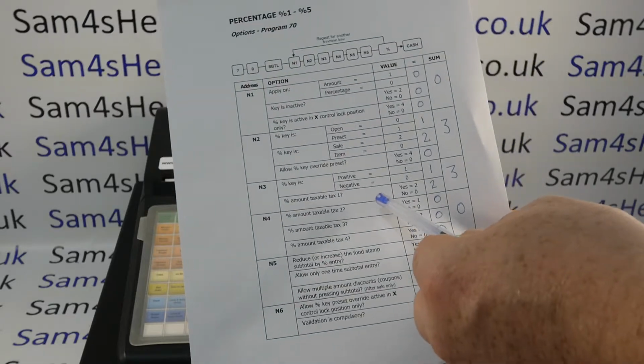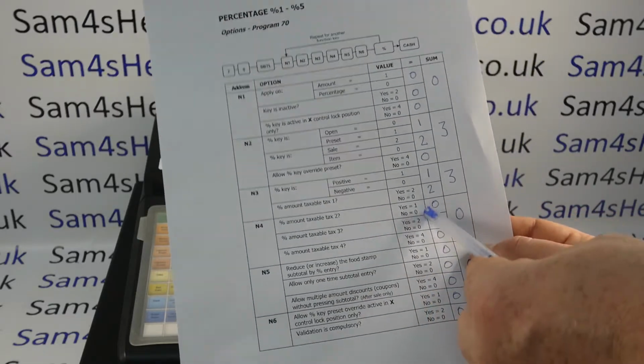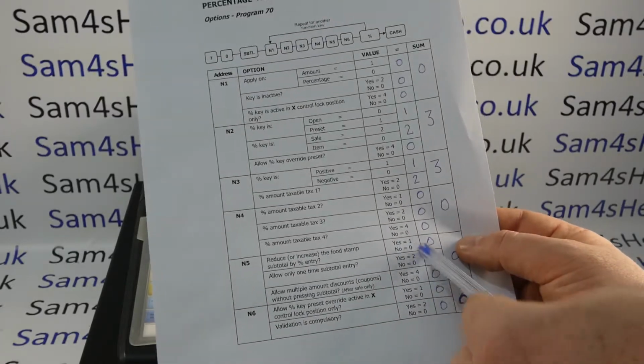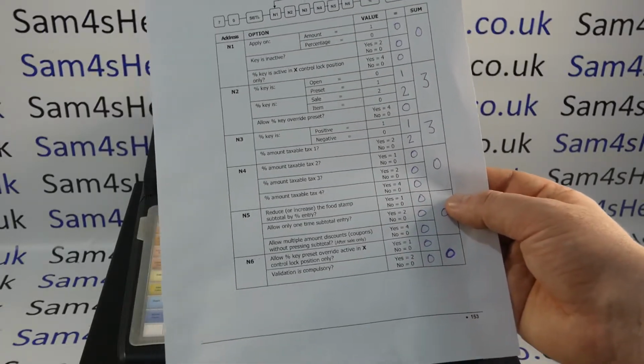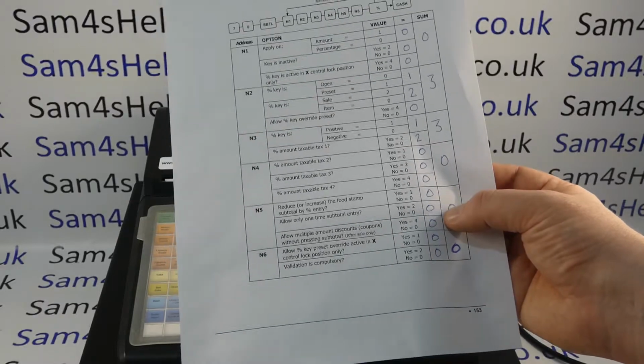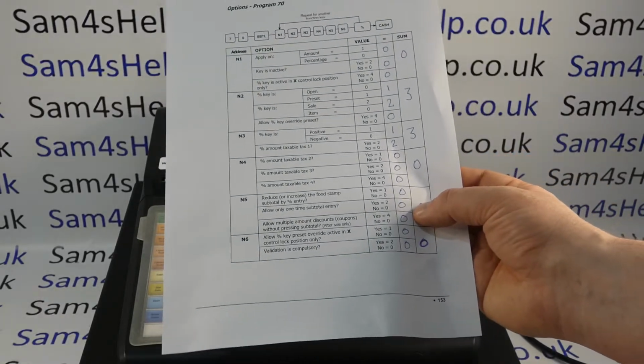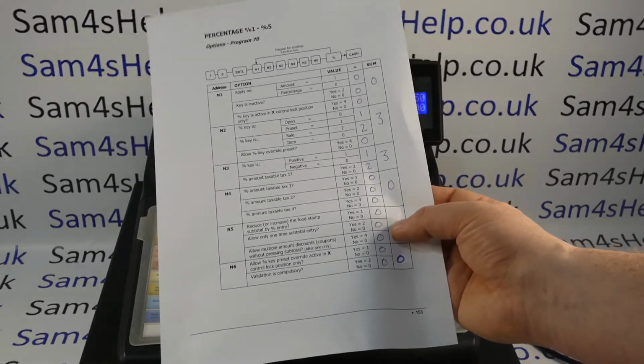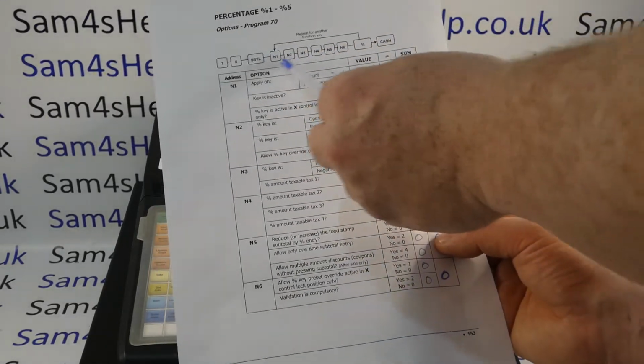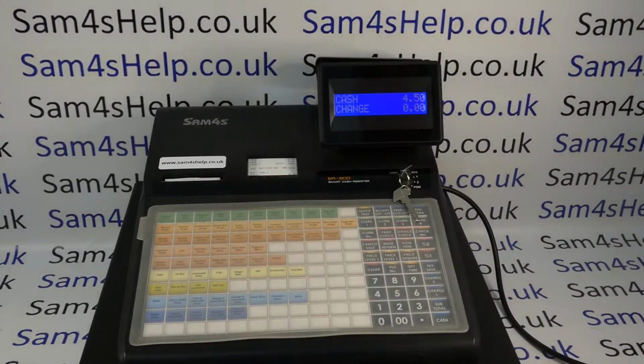I'm not using tax, obviously they're not tax 2, 3 or 4, so that's all 0. And then these settings down here are a bit niche, and I'm leaving those all at no, because then they won't be used in the business I'll be putting this into. So that's how I do it. That's how I've worked out my code for the N1 to 6s.